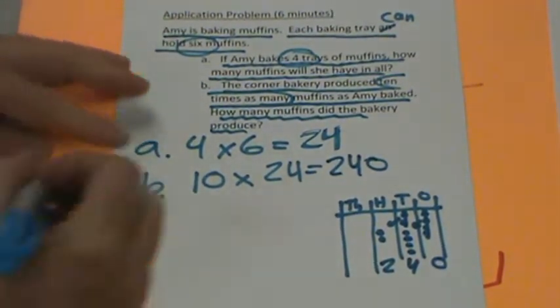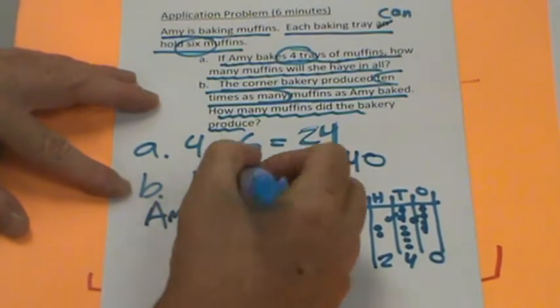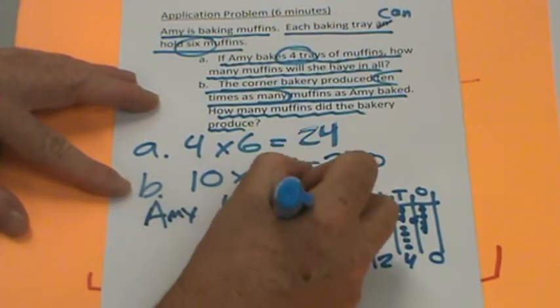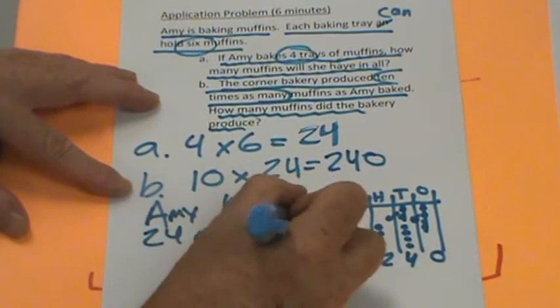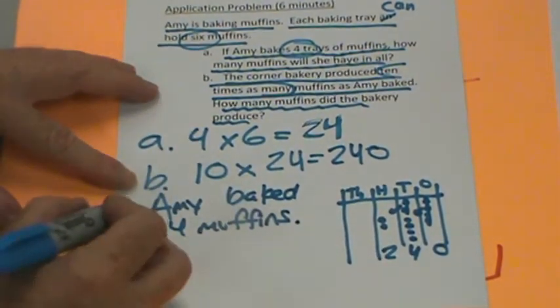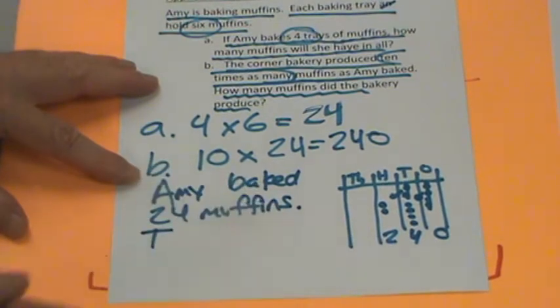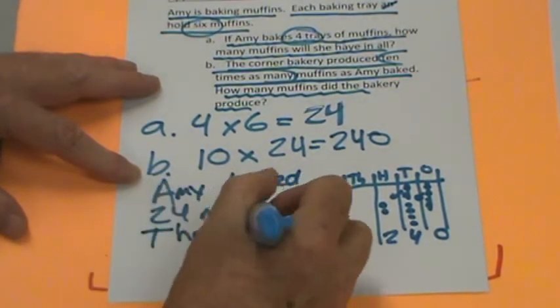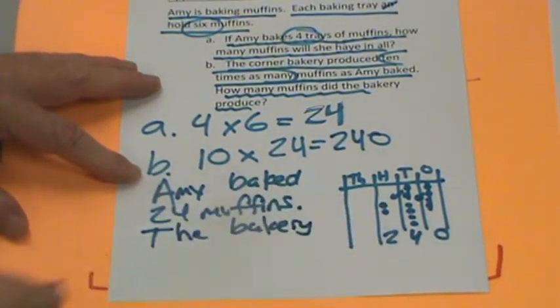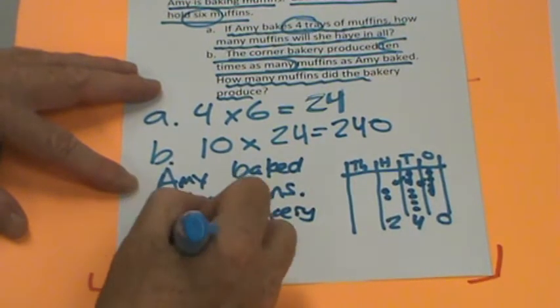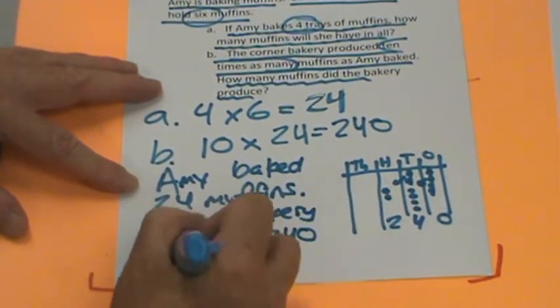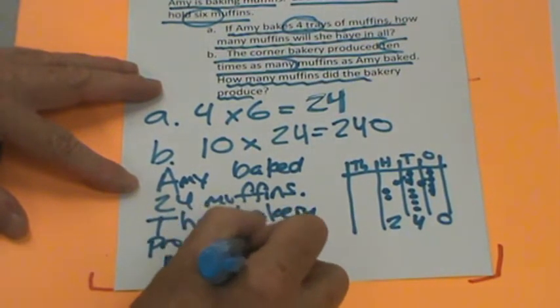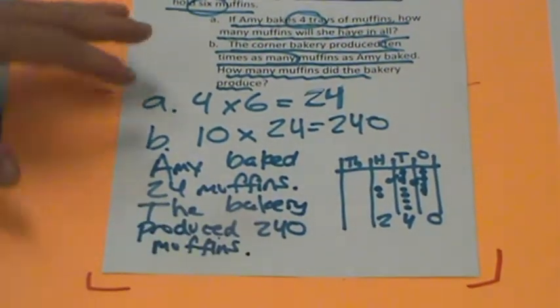Let's write now, because we read, we drew a picture and some numbers. Now it's time to write. Amy baked 24 muffins. Period, capital letter, period, capital letter. The bakery, let's use a big word, produced 240 muffins.